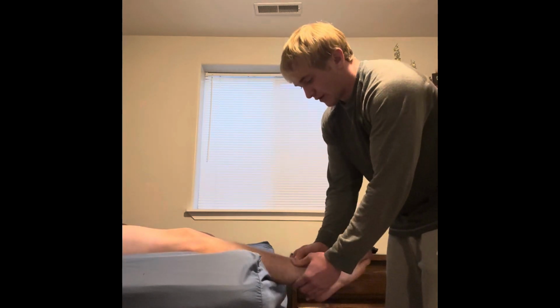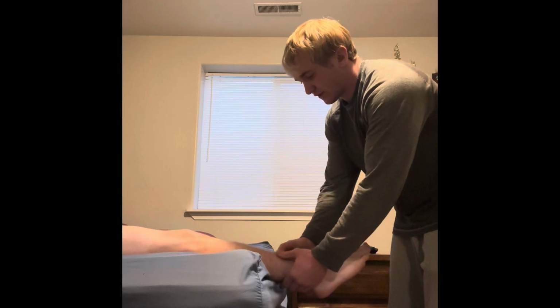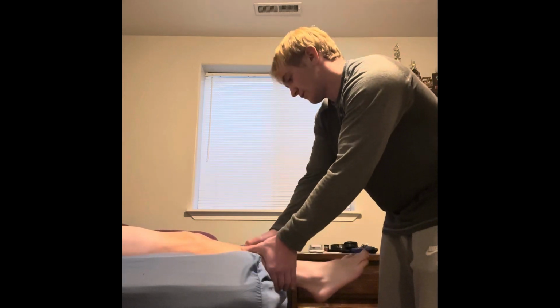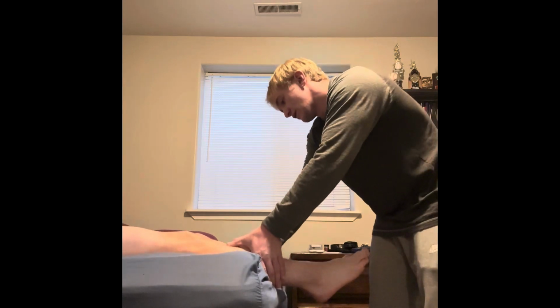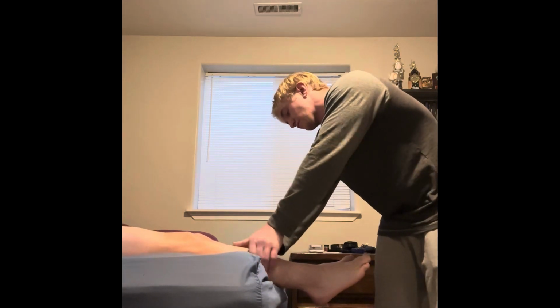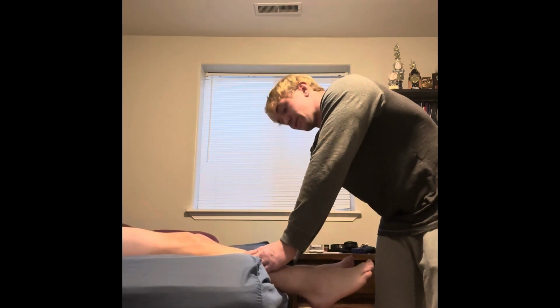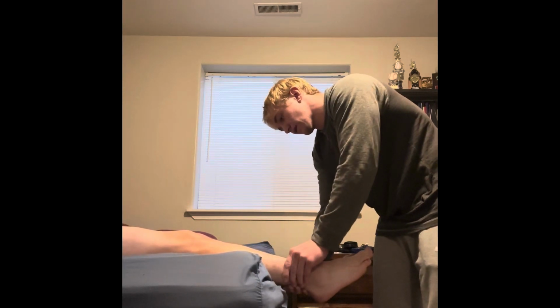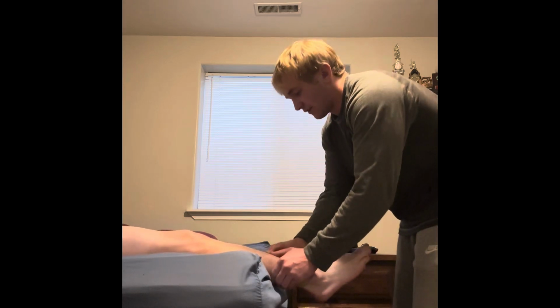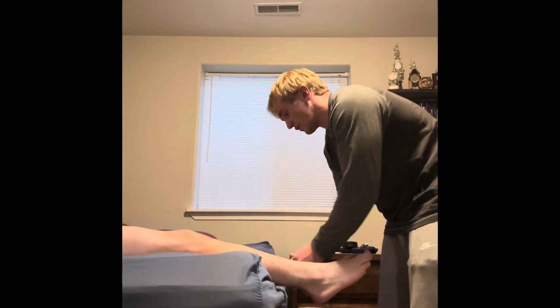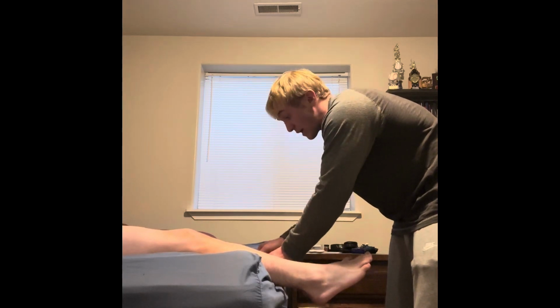And feel up the dorsiflexion muscles, up the tibia. And feeling on the other side, feeling for the plantar flexion muscles. Feeling the tibia itself. Seeing if you're feeling anything out of the ordinary. You can feel both sides to compare.